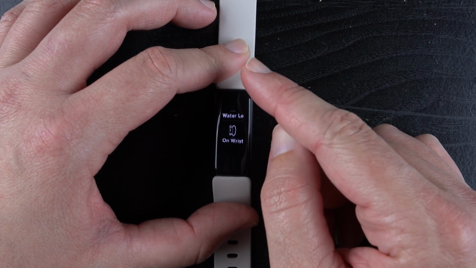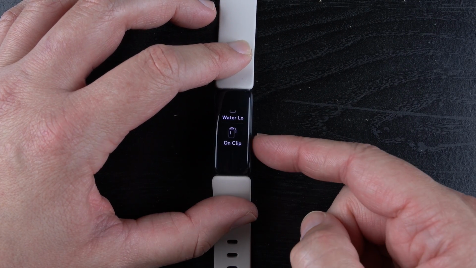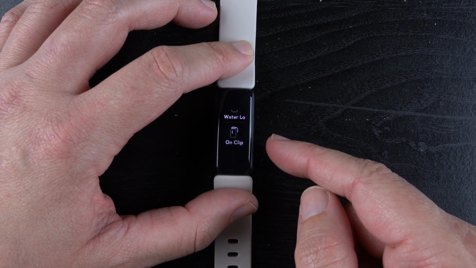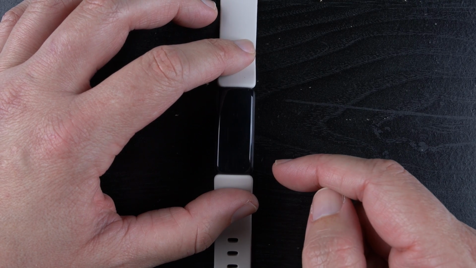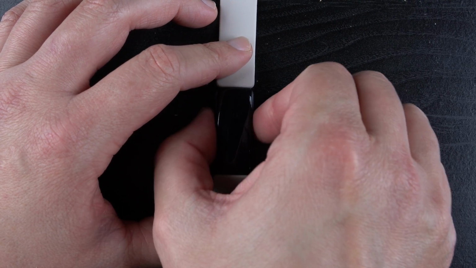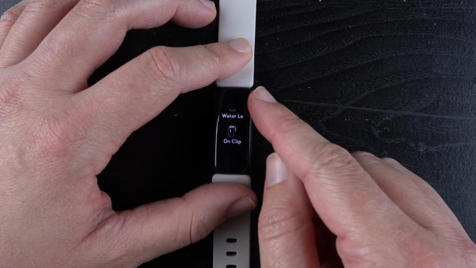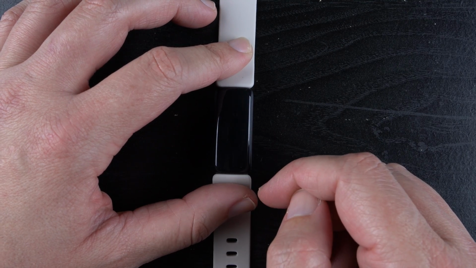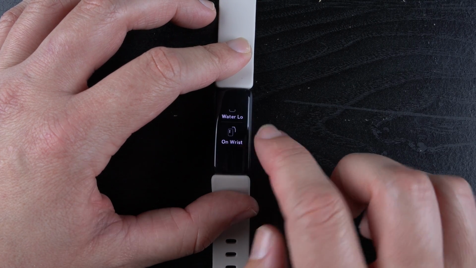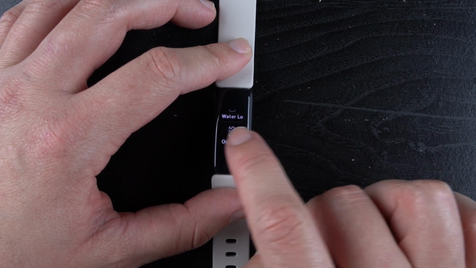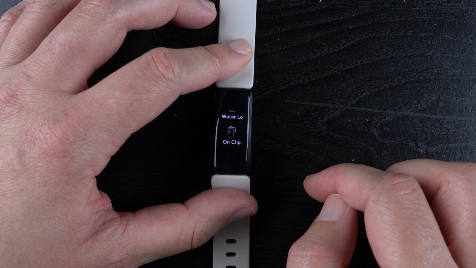And the final thing here is probably important. There is the option to wear the Inspire 2 on a clip. This changes some of the features, like automatic exercise tracking is no longer available, heart rate tracking is no longer available, things like that. So if you're going to wear it on the clip, you'll want to change that to on clip. If you're going to switch back to wearing it on your wrist, or you always want to wear it on your wrist, you'll want to tap and make sure that it says on wrist. So these are two options. It's not enabled or disabled, it's just which option you are currently wearing it on.